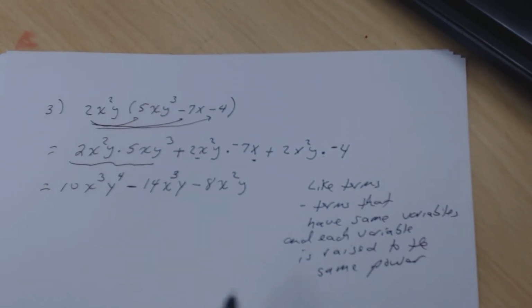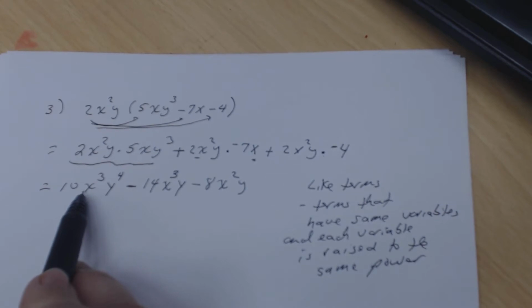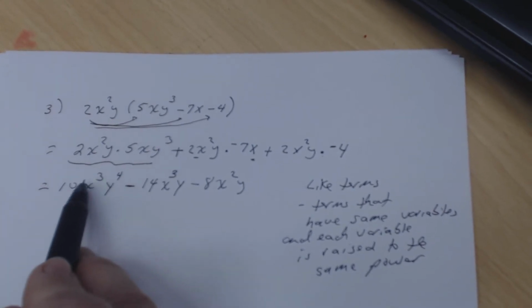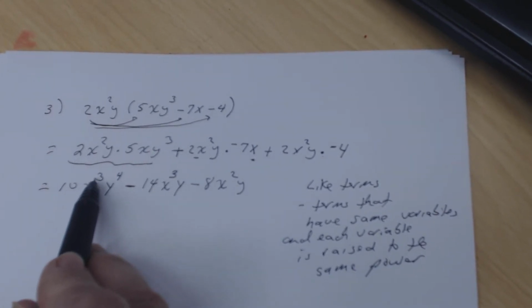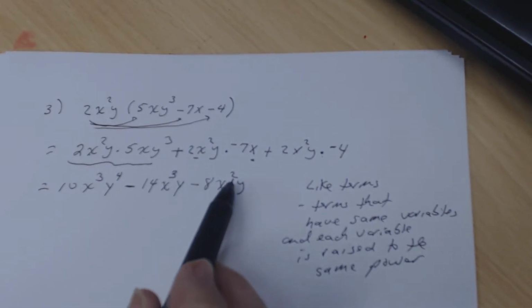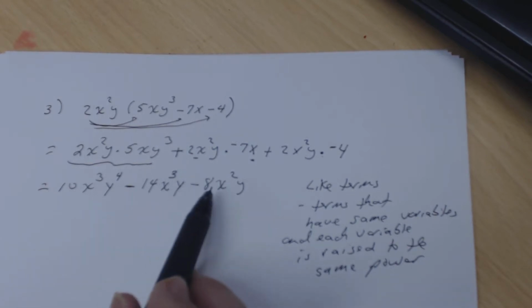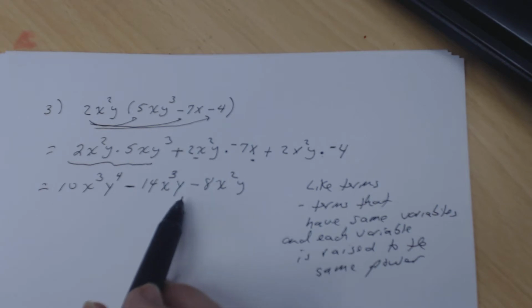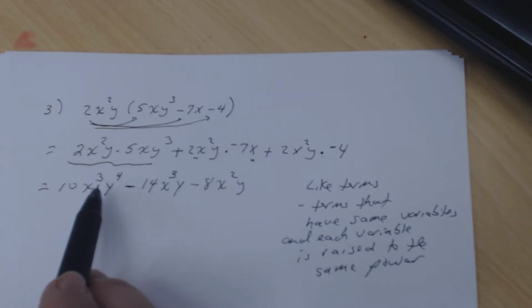All right, now what I mean by that is, let's look at the x's. See how this x is being raised to the third power, this x is being raised to the third power, but this x is being raised to the second power. So do all three terms have the same x raised to the same power?